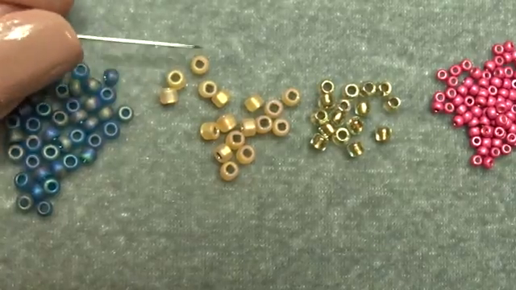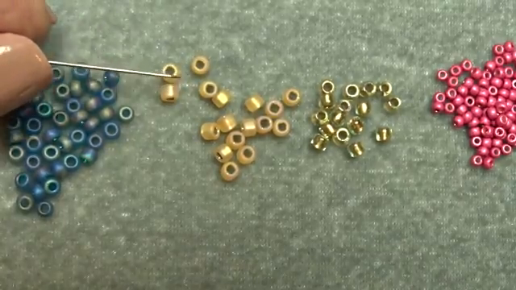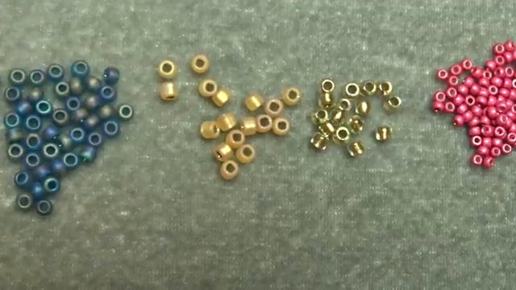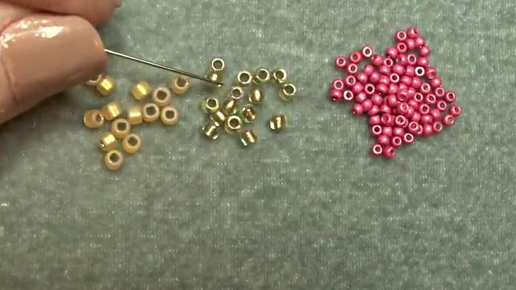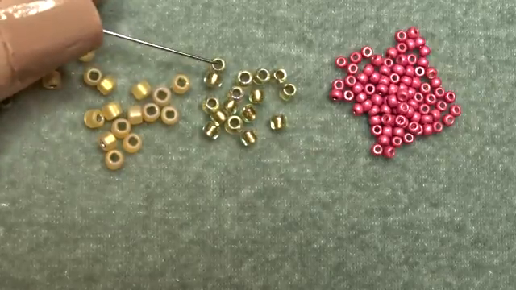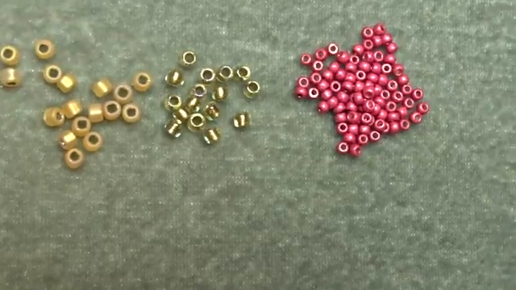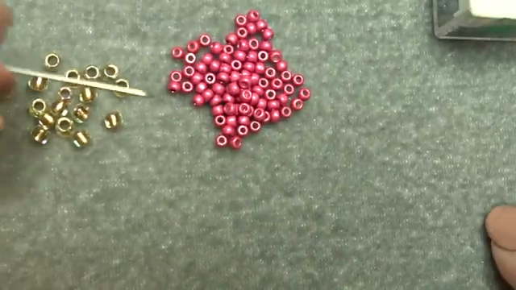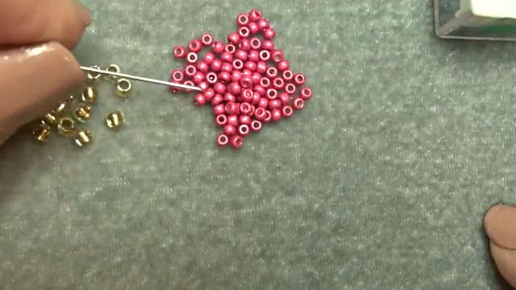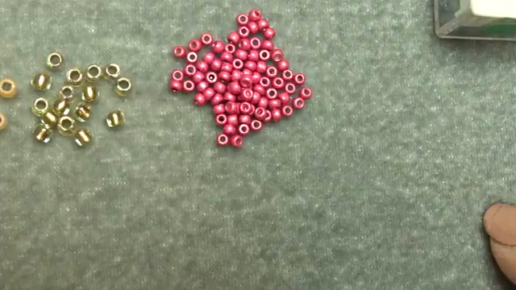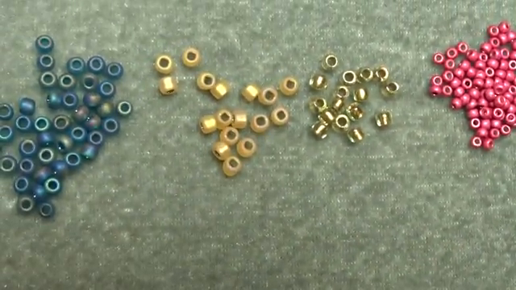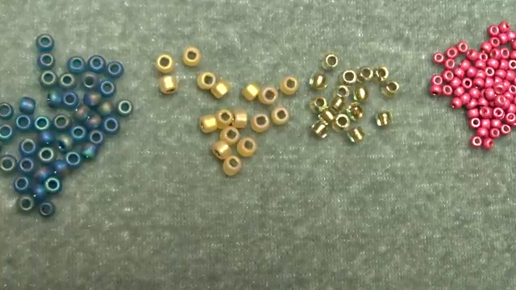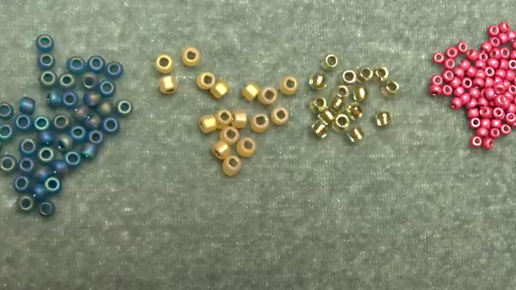This one next to it is silver lined, matte, light amber. The one next to that is gold lined, light jonquil, AB. And the one on the furthest end is matte, orchid, permanent galvanized. So the names are actually giving you quite a bit of information, and so I hope that this has been helpful to you in being able to demystify what all those words mean.